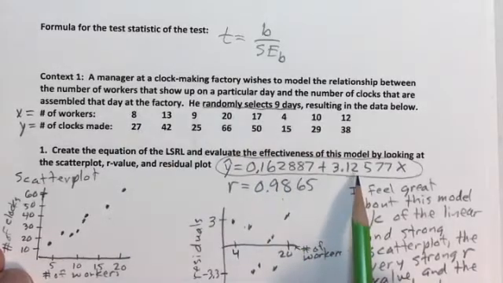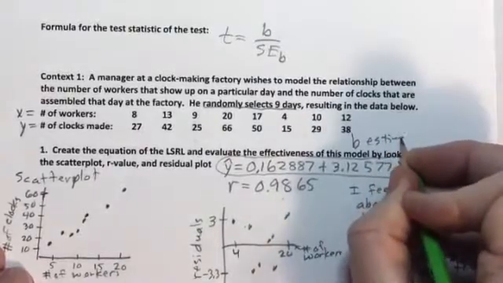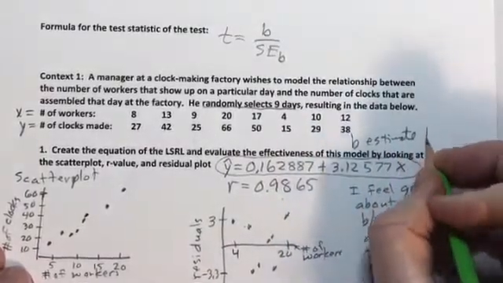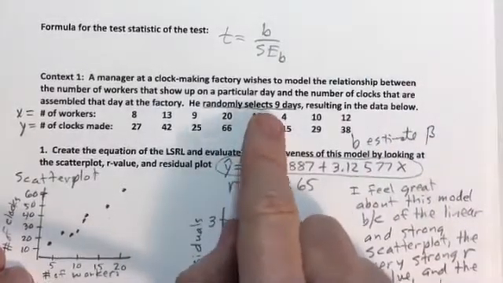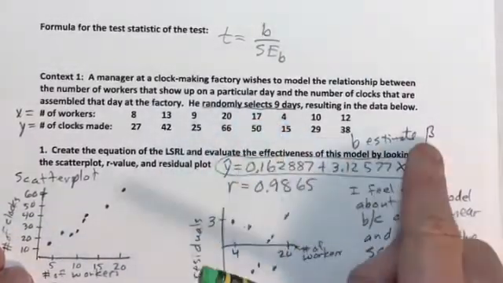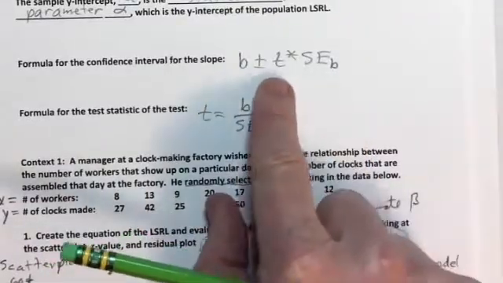And so this b is an estimate of the population slope, which is the Greek letter beta, if we did it for the whole population of days. Since b is estimating that, we are going to use our formula for our interval.